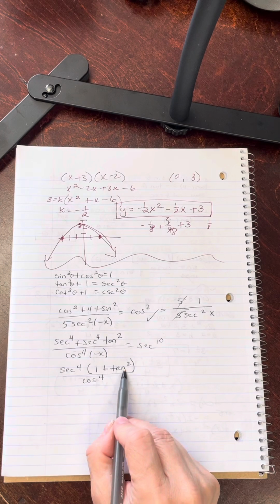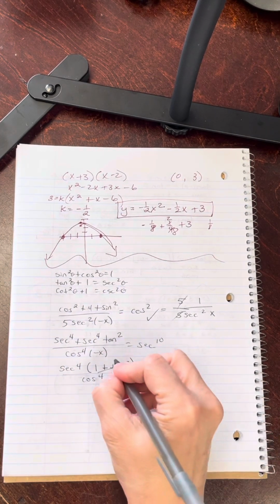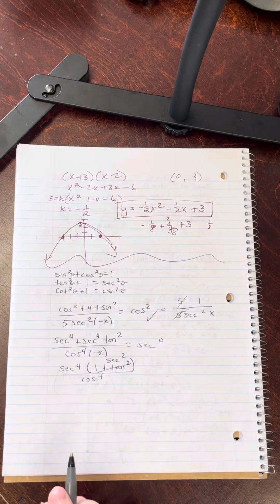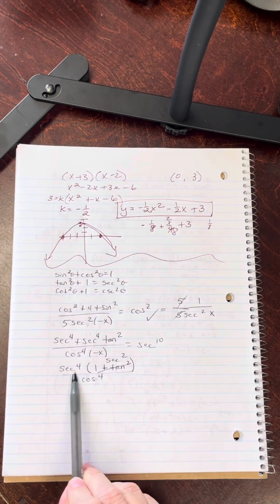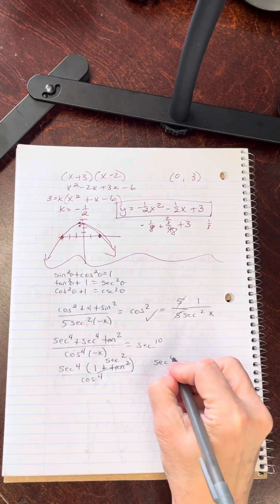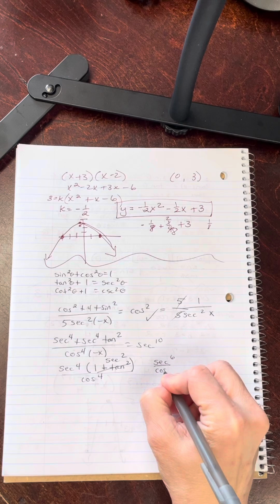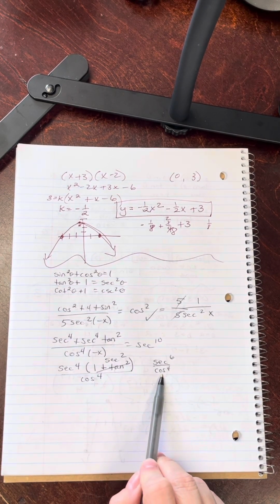Now 1 plus tangent squared is secant squared, so I can substitute this as a secant squared. Now when I multiply secant to the 4th times secant squared, multiply bases, add exponents. So that's going to give me secant to the 6th over top of cosine to the 4th. And what is that cosine the opposite of? Secant.